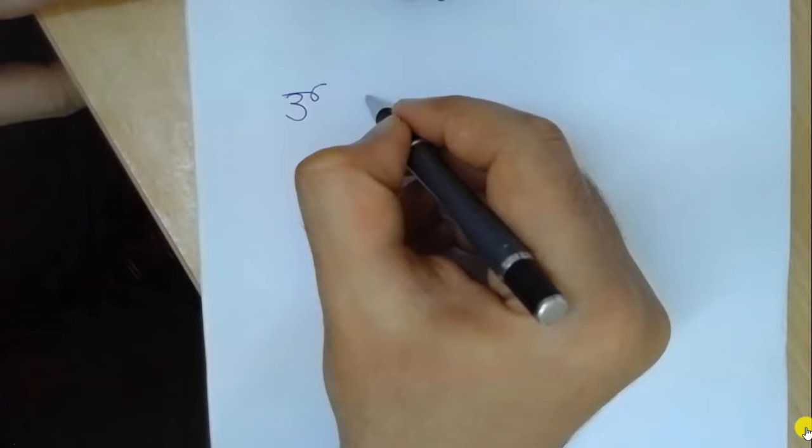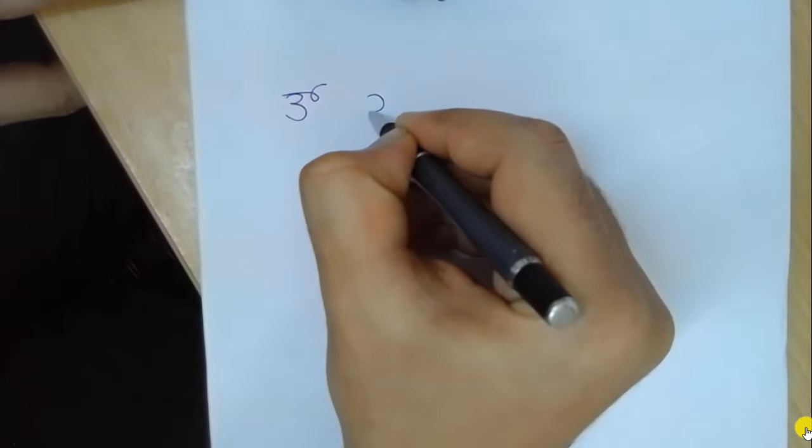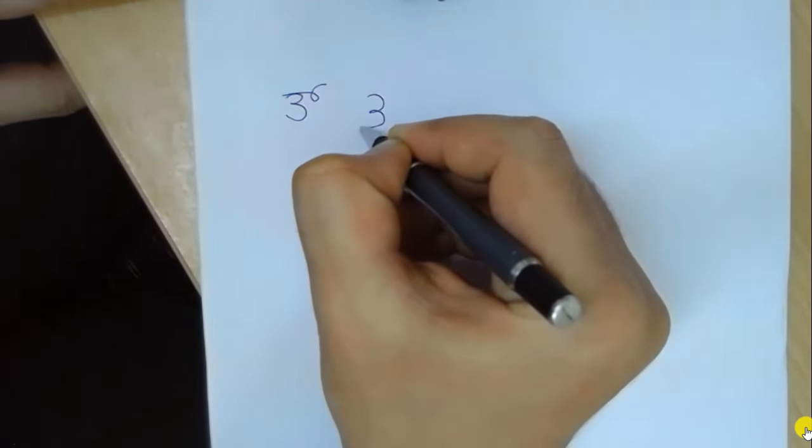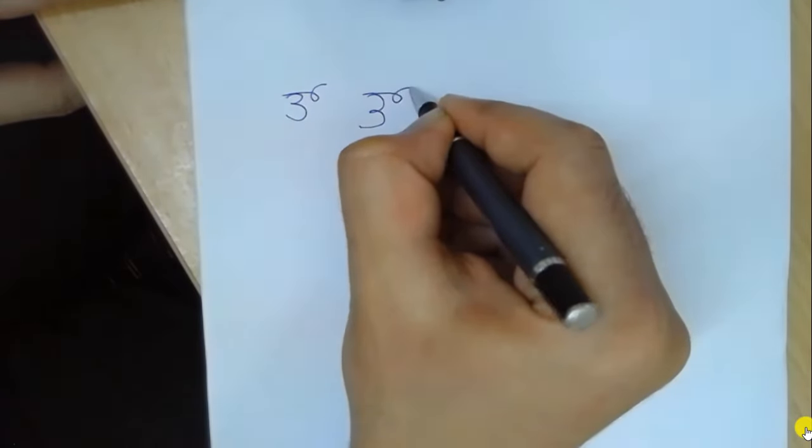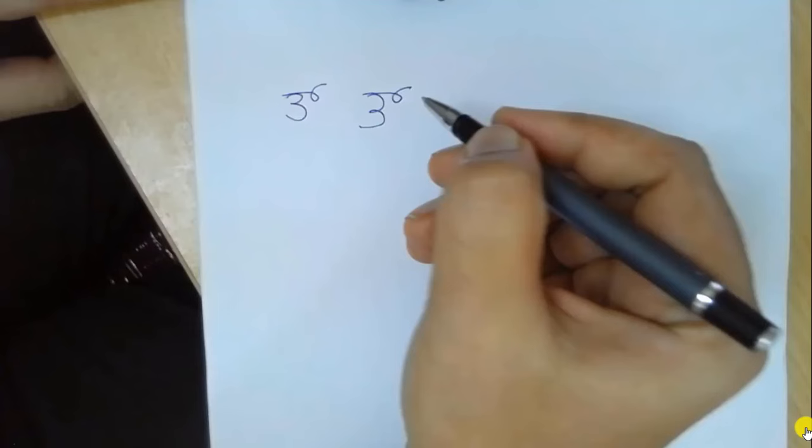You write the number 3 and a horizontal line and an extension at the top, so that will get you t. Once again, 3, a horizontal line and an extension will get you the root consonant t.